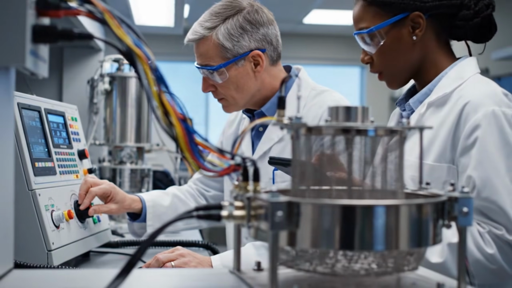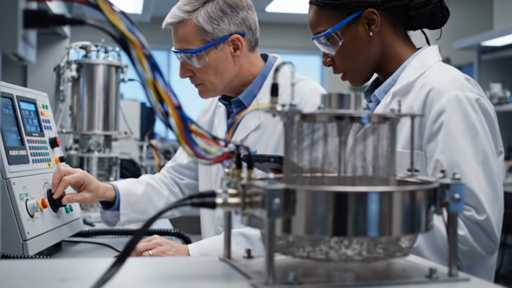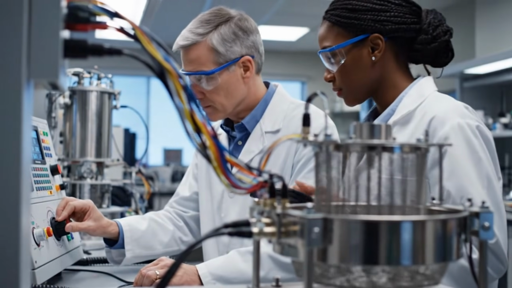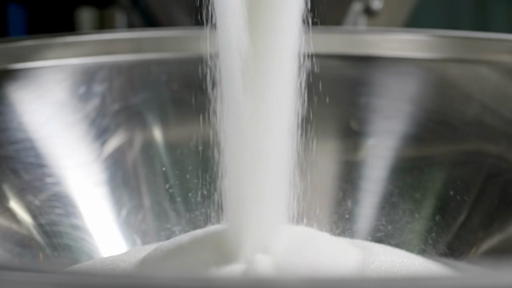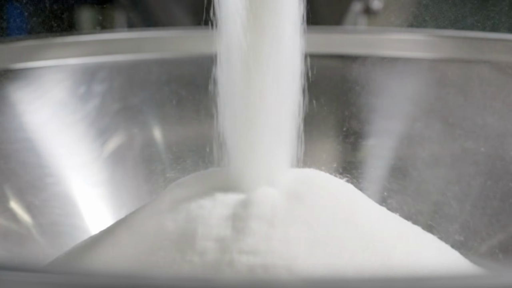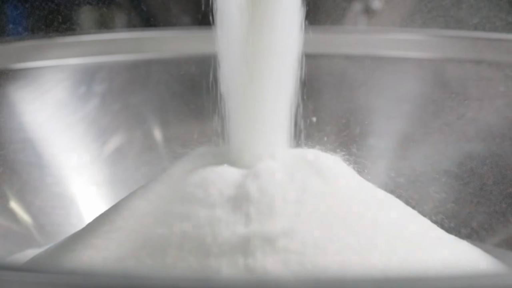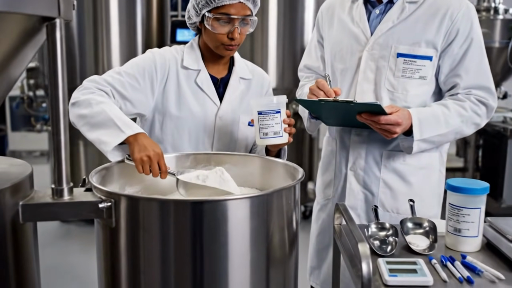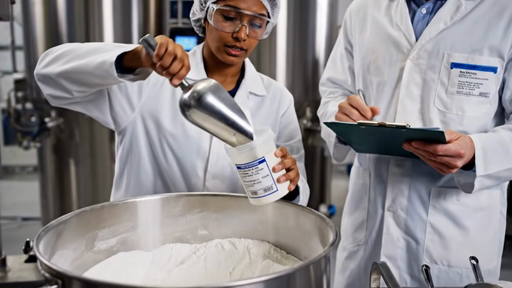Try increasing the frequency by 5 Hertz. Consistent oscillation achieved. Right, sample taken from batch 47B. Confirmed. Transferring to vial and logging the time.